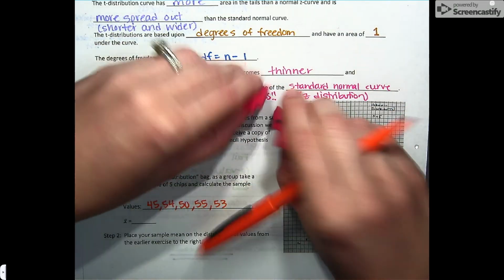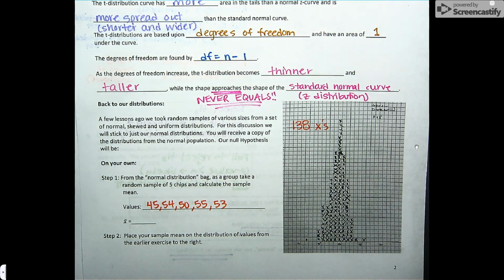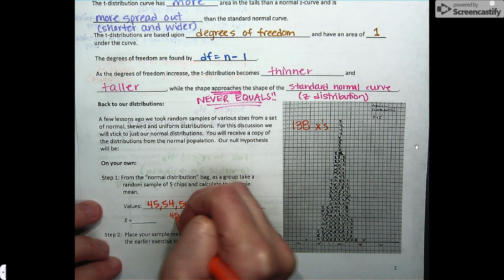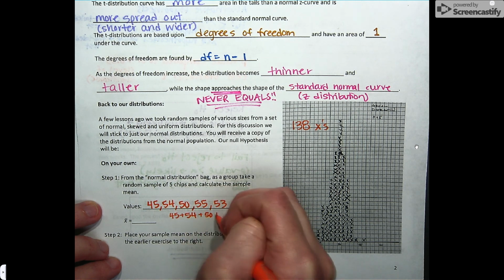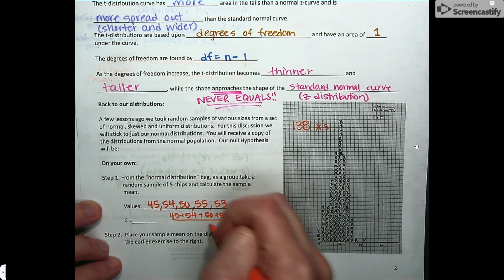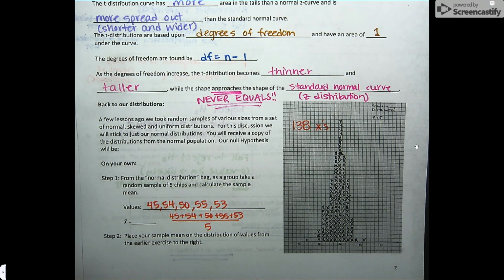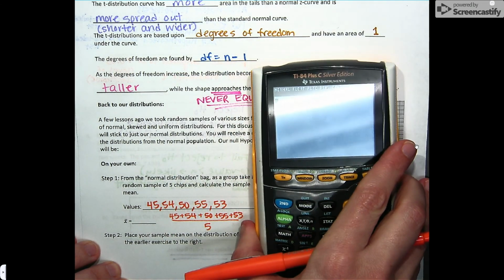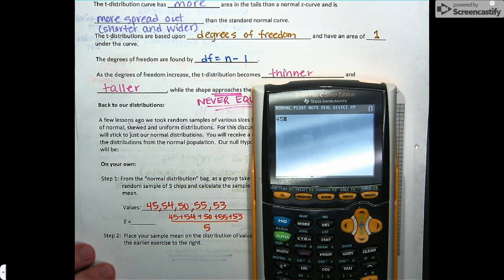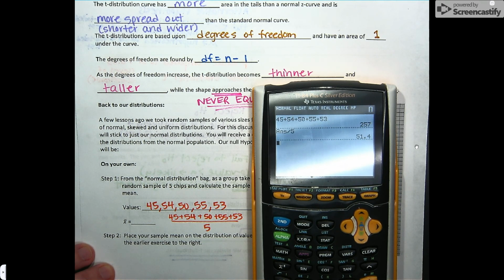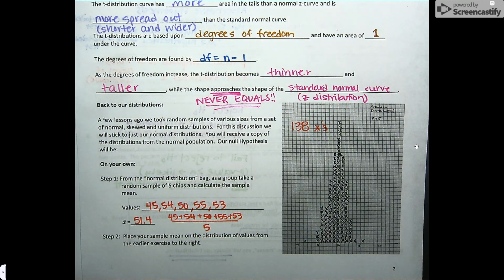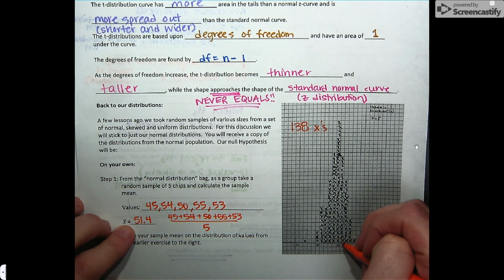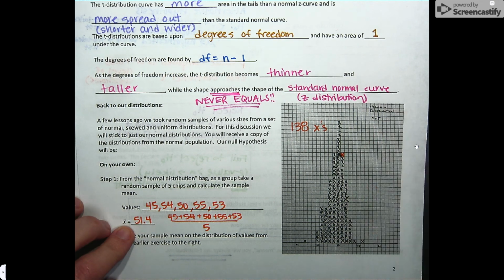Okay. So if I wanted to find my mean, you could use your calculator for this, but I'm just going to add them up and divide by 5 since there are only 5 of them, to get my x bar. Remember, this is another sample, hence why you see x bar and not mu. So I have 45 plus 54 plus 50 plus 55 plus 53 divided by 5, and that's how I get 51.4. So if I place my x on this distribution, 51.4 would be somewhere around here. So that's where I'd add my nice little x to that.